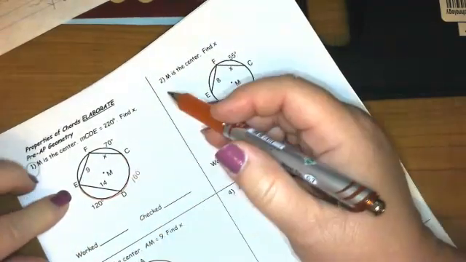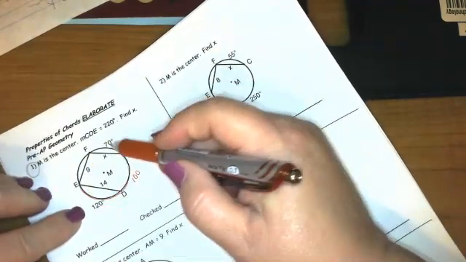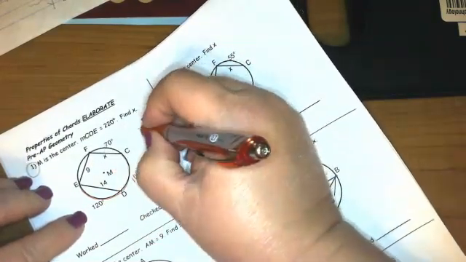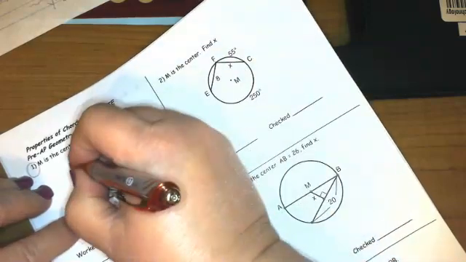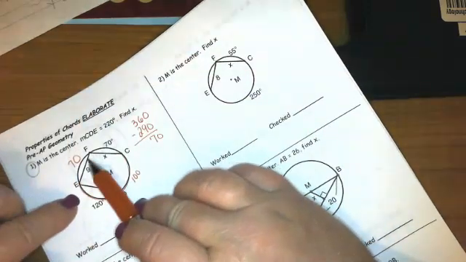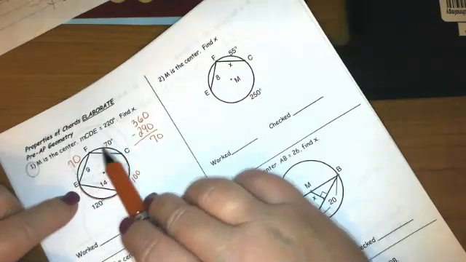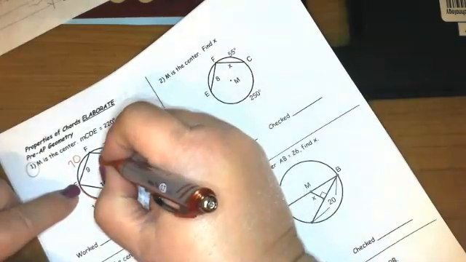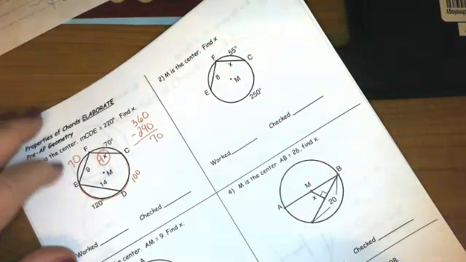So we want to find the value of X. Well, what if we found arc FE? Let's add these up. 70 plus 120 plus 100 is what, 290? And if I subtract that from 360, I get 70. So arc EF is 70. Well, what do you know? Arc CF is 70. So remember that if two arcs are the same, what do we know about their two chords? X would have to be 9, because if the chords are the same, then the arcs they cut off are congruent. So that's an important one to know.